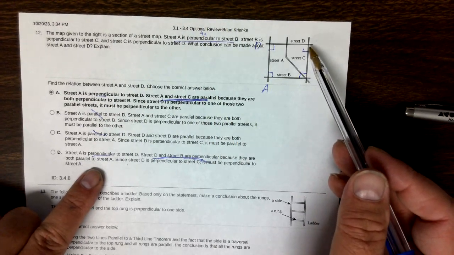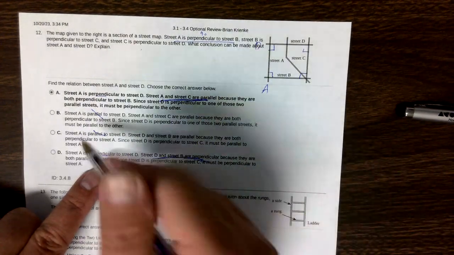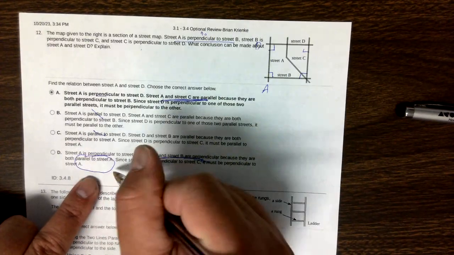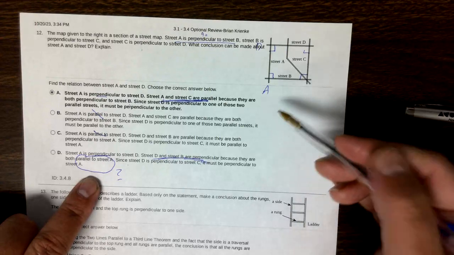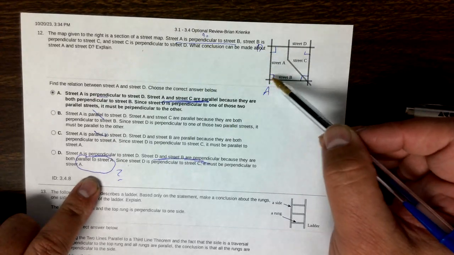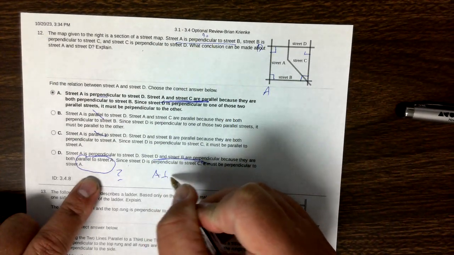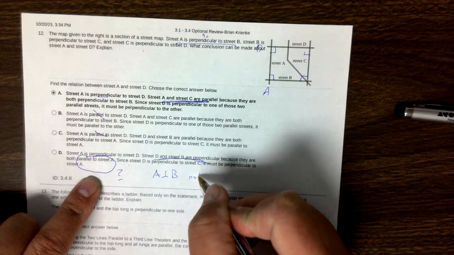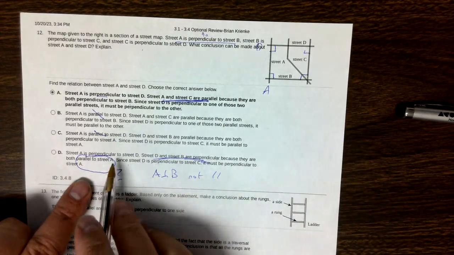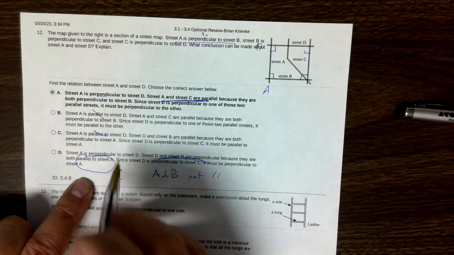But here's the thing, because they are both parallel to street A, I don't think so. A is this vertical one. A and B are perpendicular, not parallel. And so, that's why these two answer choices you need to read carefully.